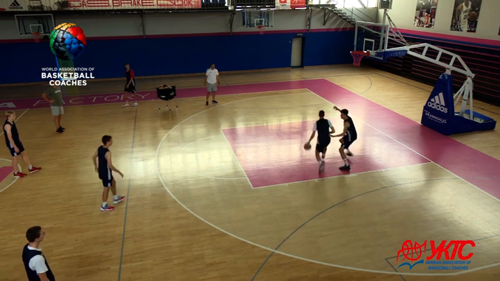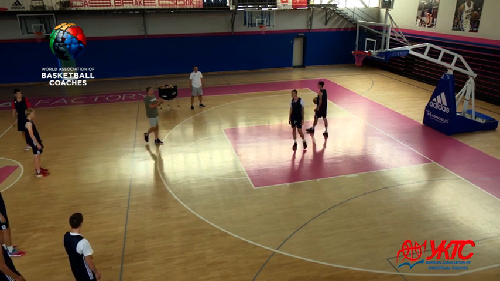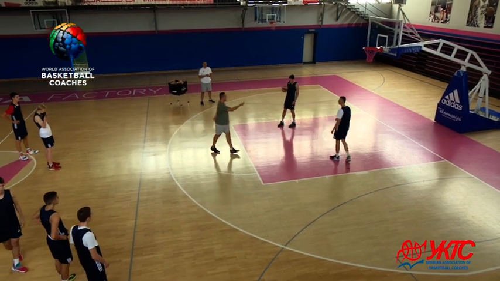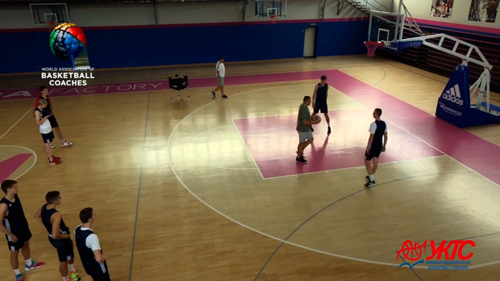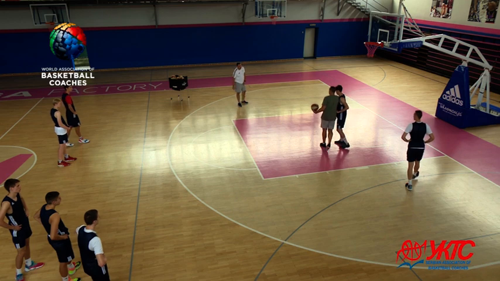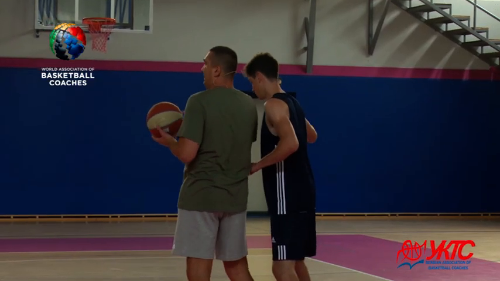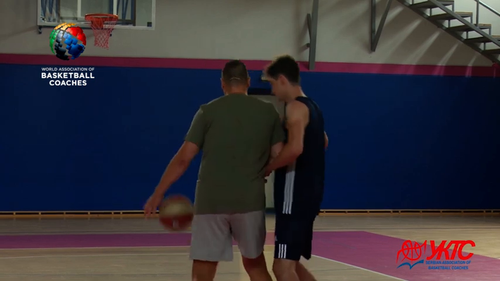Stop. The most important detail about this shot, so that nobody can get close to you when you're shooting, is in this moment to get into contact with the player. It's enough just to put him on his heels.